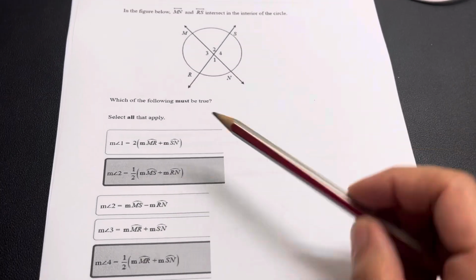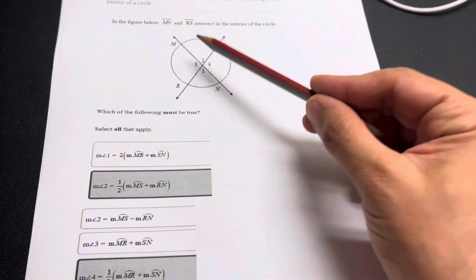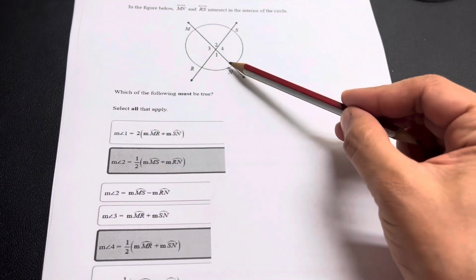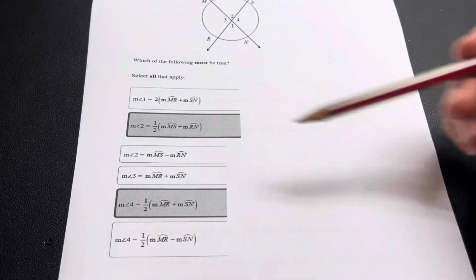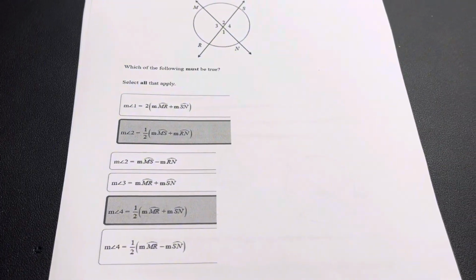And the second option also is angle R equals half MR plus SN. So these are the two correct options. The rest are all not correct.